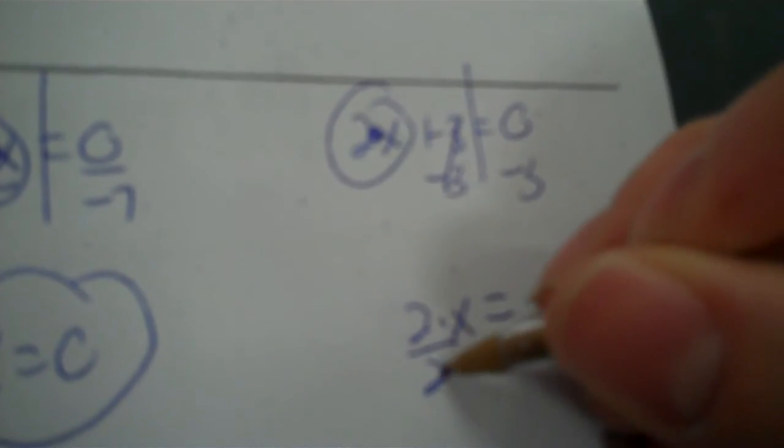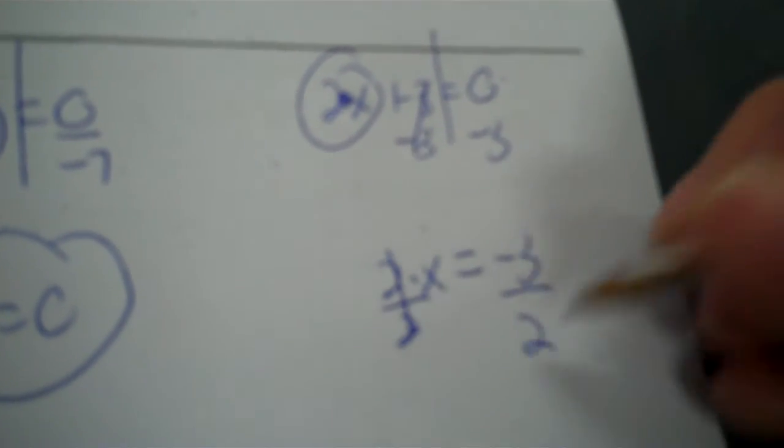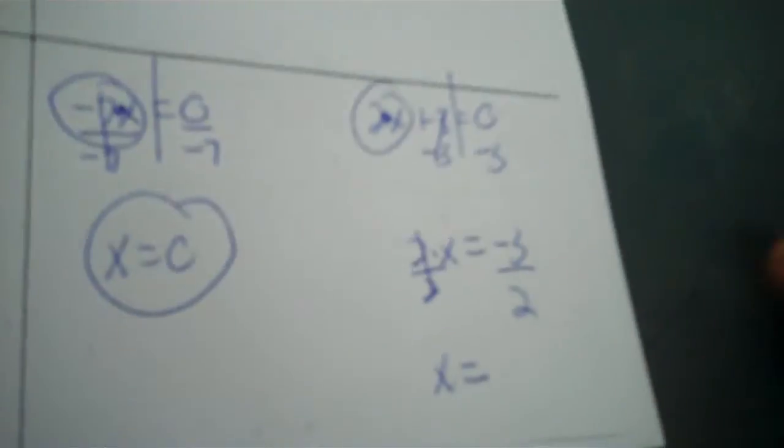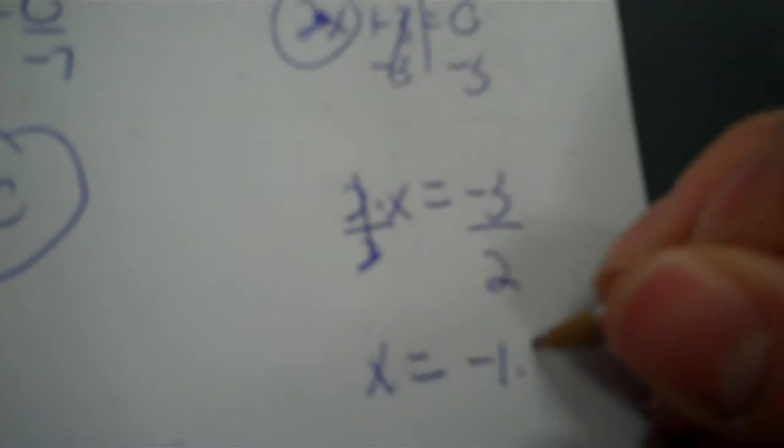And then you divide each side by 2. You get rid of the times 2 with the divide by 2 to get the x by itself. So you have negative 3 divided by 2. I'm fine with that decimal, I just don't like those ones that go on forever.